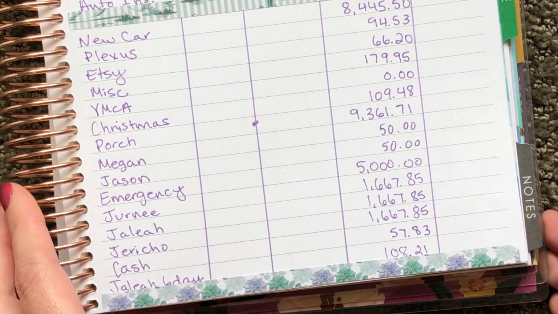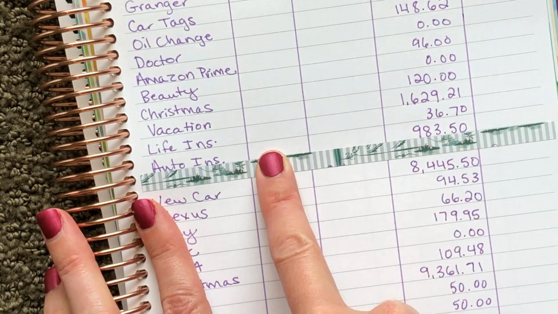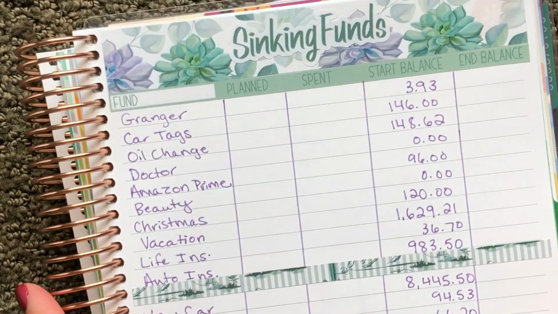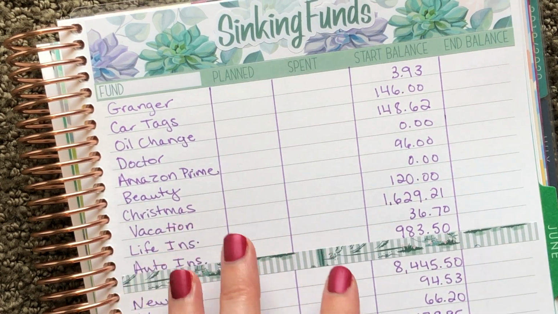Okay, now we need to put what we are planning on putting in this category up here. And I actually keep track of that with the Every Dollar app, which is very helpful to have it always with you, like on my app on my phone.